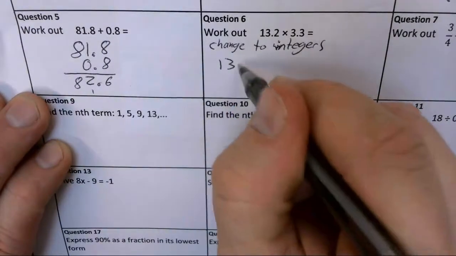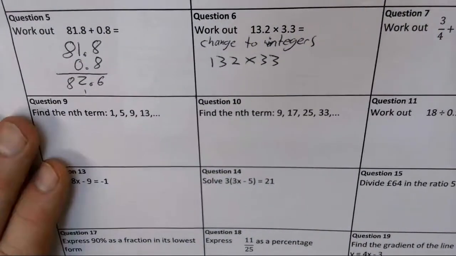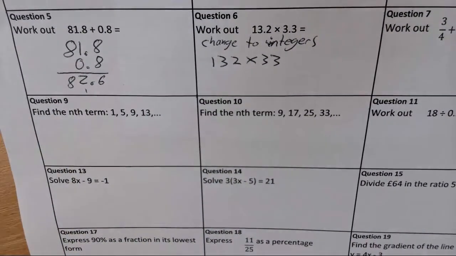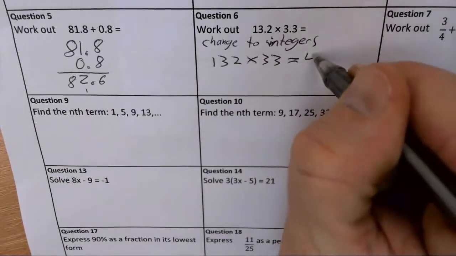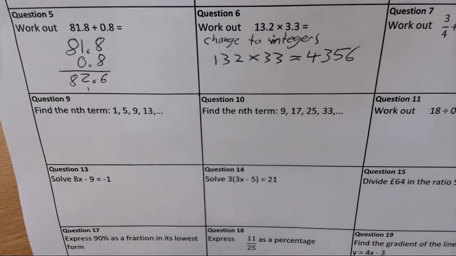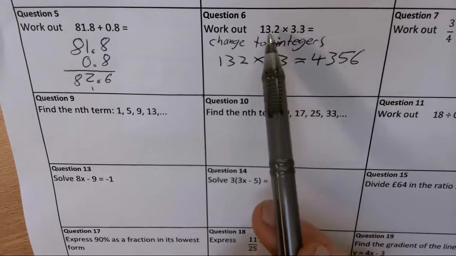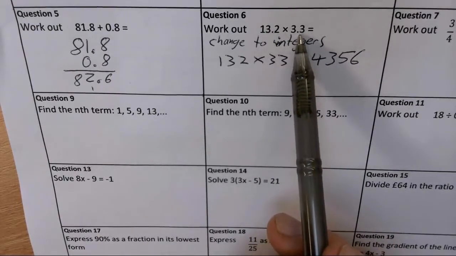So I've got 132 times 33. Now, I'm pretty sure that you all know how to do a 3-digit by 2-digit multiplication. If you don't have a solid method that you go to do that, then you need to work on that. But presuming you do, 132 times 33 is 4,356.